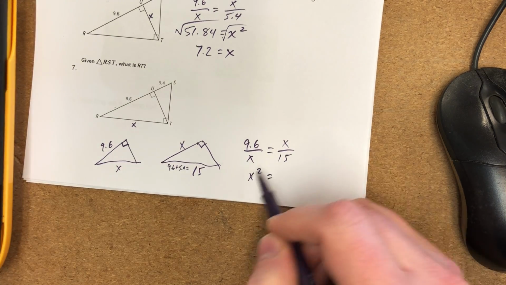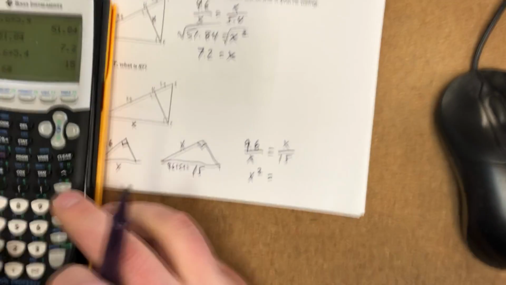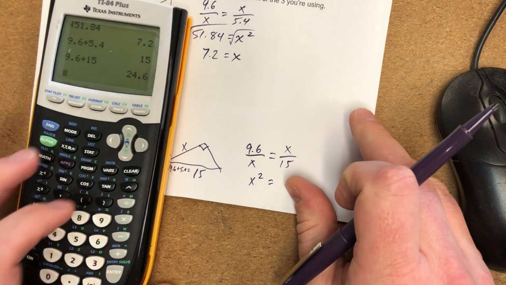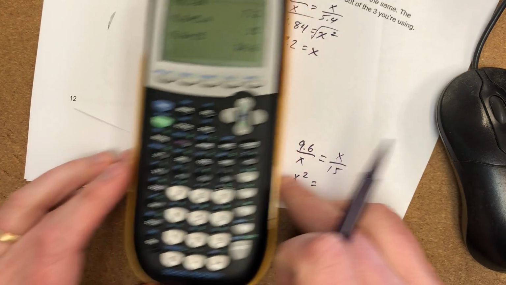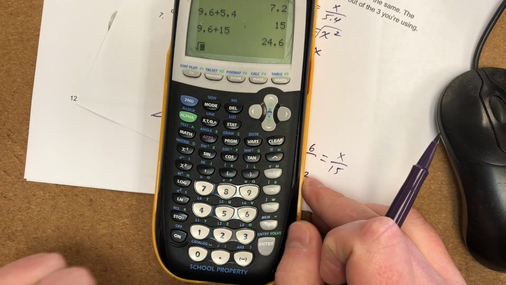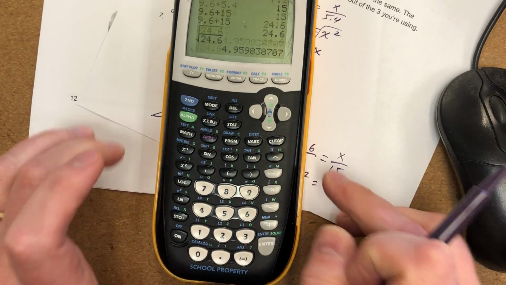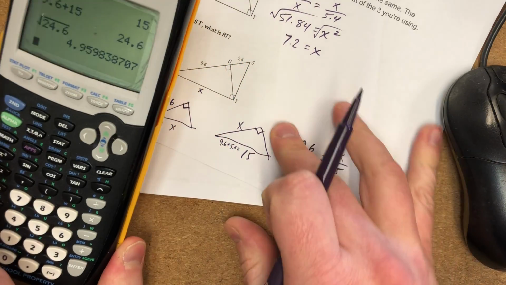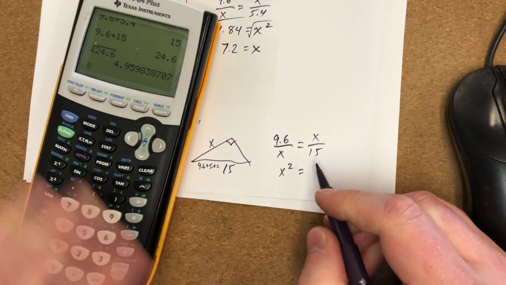So now I'm going to get X squared is equal to 9.6 times 15. Oh, let's say you're annoyed that I'm not really showing how to do square root. It's right here. There's a little check mark above it, so you do second square root. 24.6, and I got 4.9598, and so on.